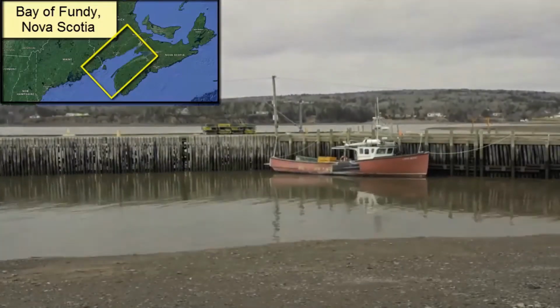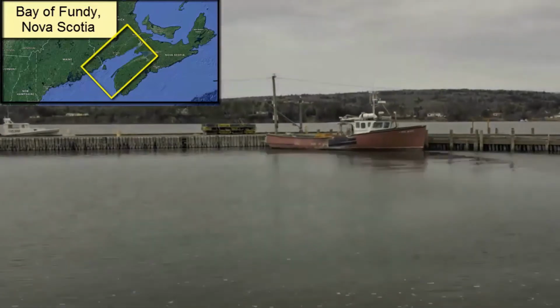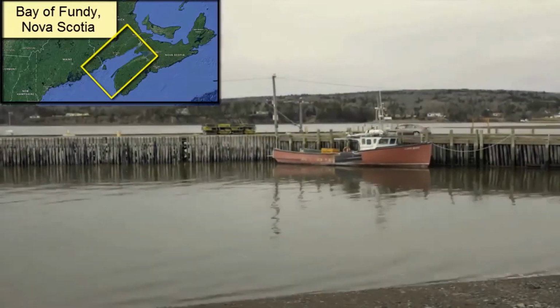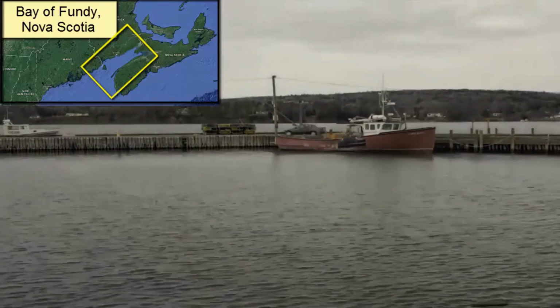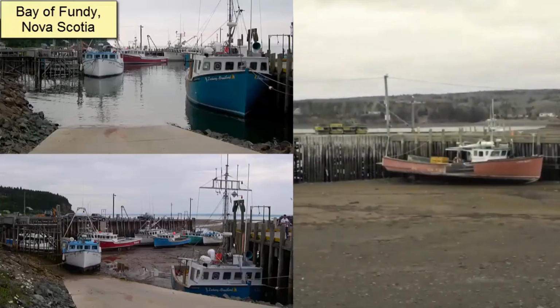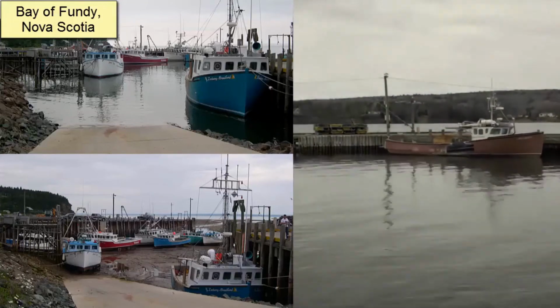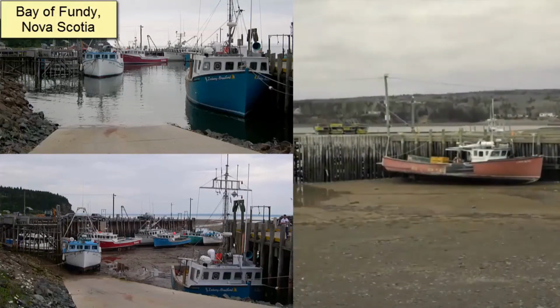Where is tidal range highest in the world's oceans? That honor goes to the Bay of Fundy in Nova Scotia, Canada, with a range of 17 meters or 55 feet. The high tidal range means that ships that come into this bay have to time their entry with the flood currents to ensure there is water at the dock when they pull in.